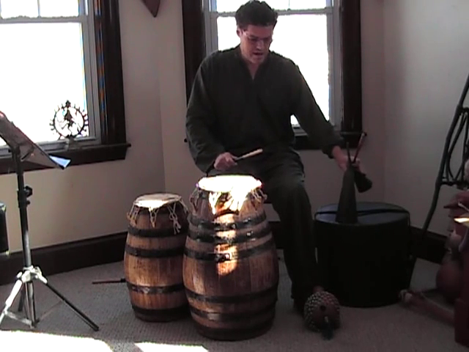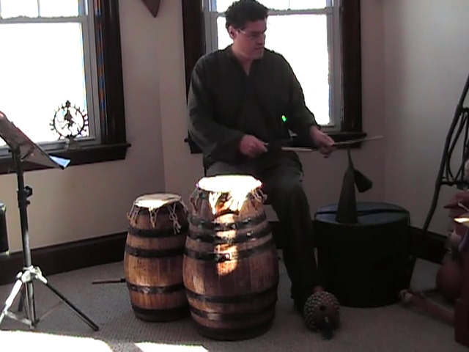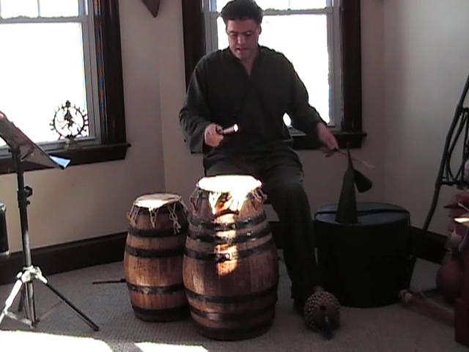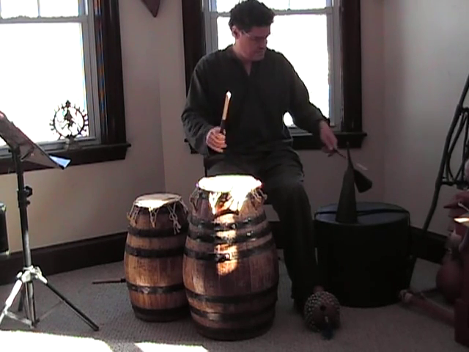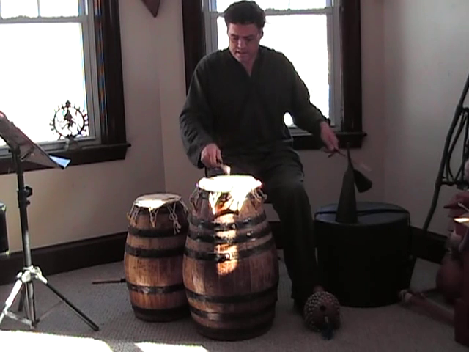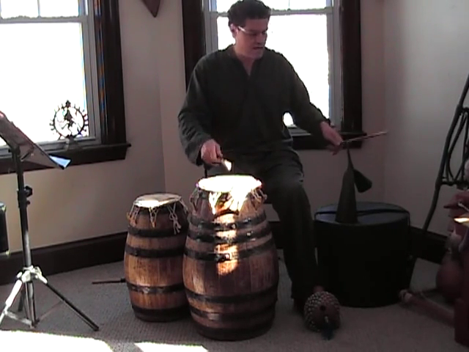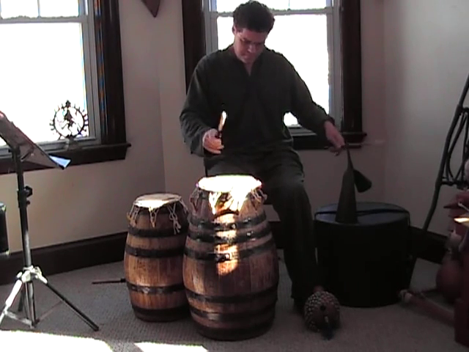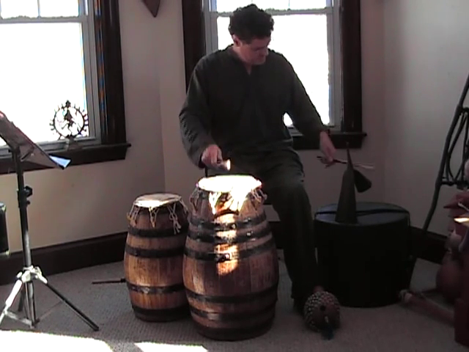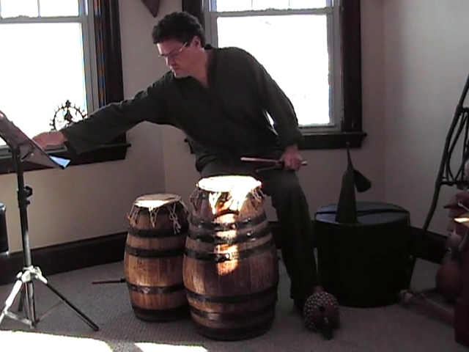You can set up the same pattern by switching hands. So we have 2 and 3, 1 and 2, 3 and, or ta ka di mi, ta ka di mi, ta ka di mi, ta ka di mi, 1. Okay, that's example 15.